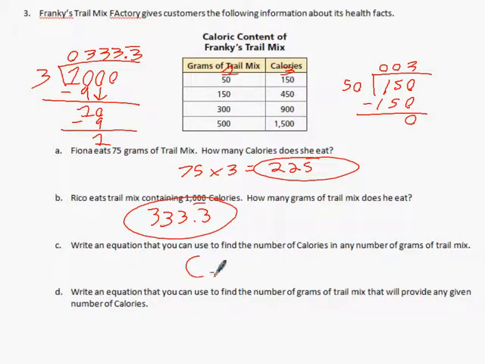Write an equation that you can use to find the number of calories in any number of grams of trail mix. So calories, we know, is 3 times the number of grams. So that's all our equation is. Write an equation that you can use to find the number of grams of trail mix that will provide any given number of calories. So we know from here that we took the calories and divided by 3. So calories divided by 3 equals the number of grams of trail mix. Once again, if you're unfamiliar with the equations, you can just ignore that part. Otherwise, check in on it.